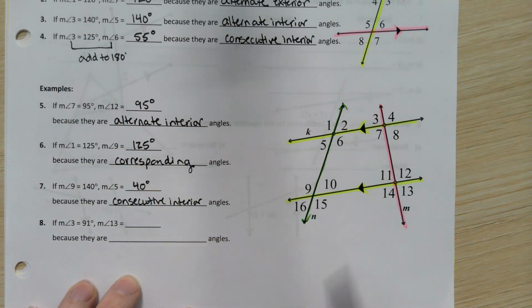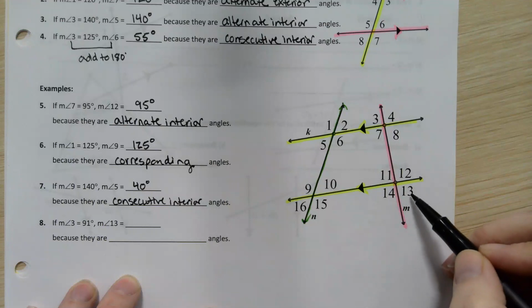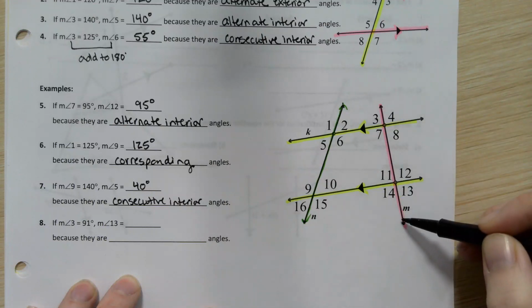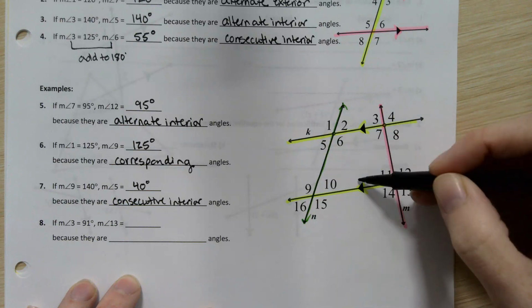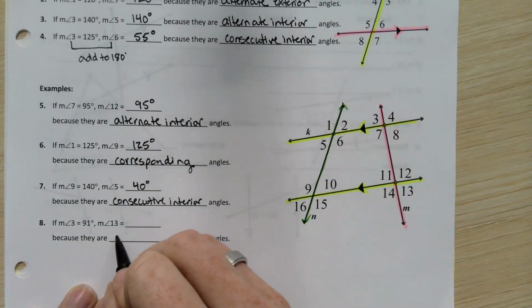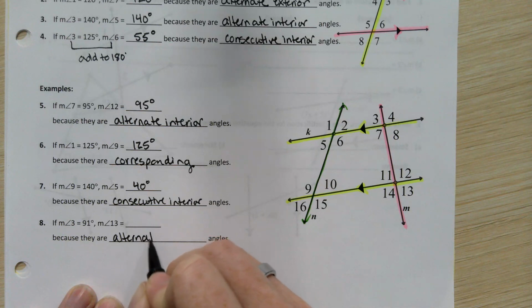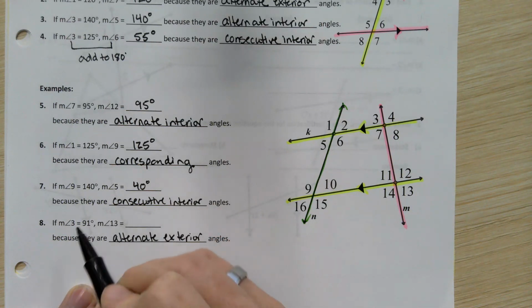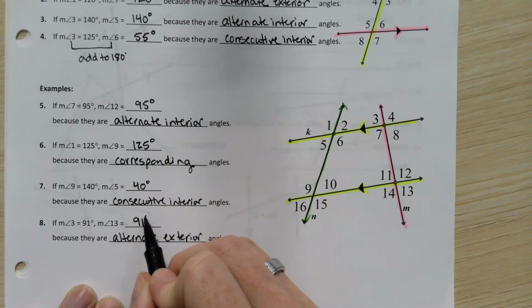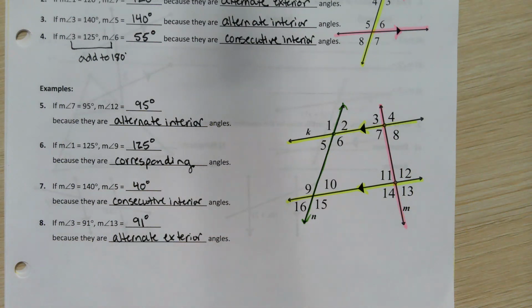And then last but not least, angle 3 and angle 13 use transversal M. They're on alternate sides of that, but neither of them is between the parallels. So they are alternate exteriors, and alternate exterior angles are congruent. So if angle 3 is 91, so is the measure of angle 13. All right, that is it for in class 25. We'll see you back in class.